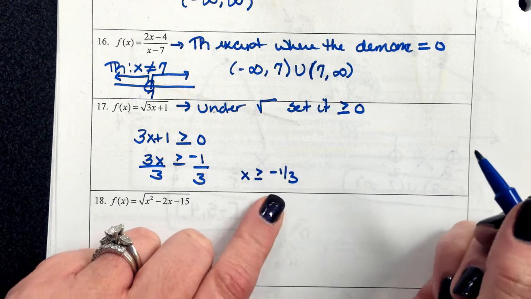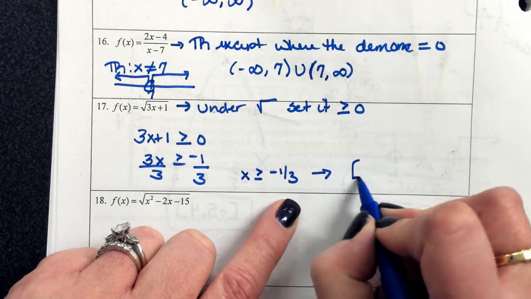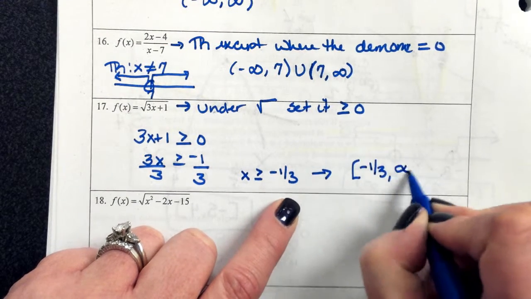So what am I going to start with, a bracket or parenthesis, when I translate this into interval notation? Bracket, and it's going to infinity.